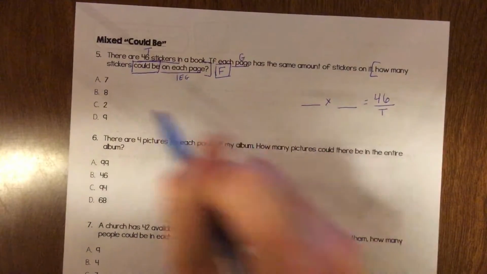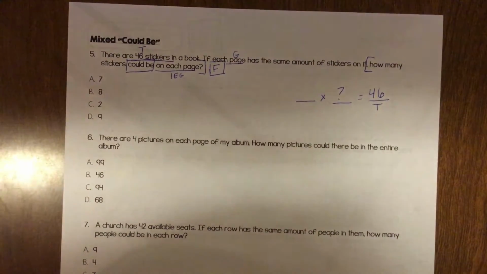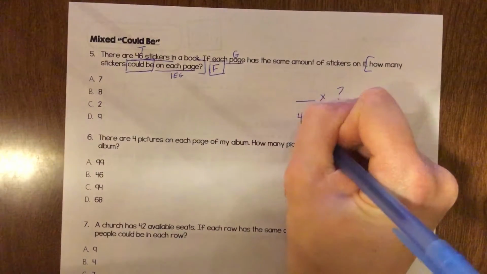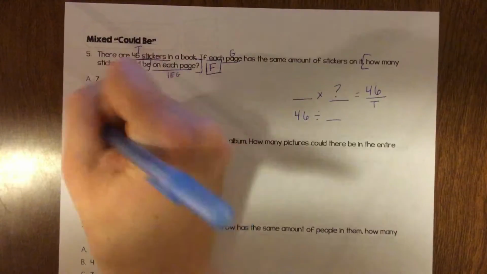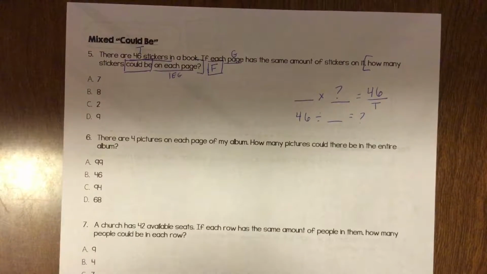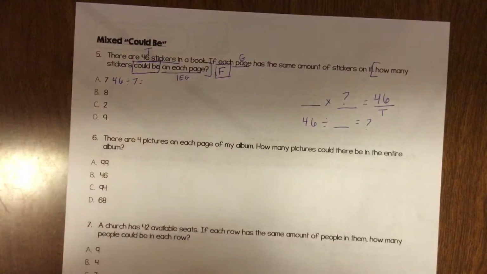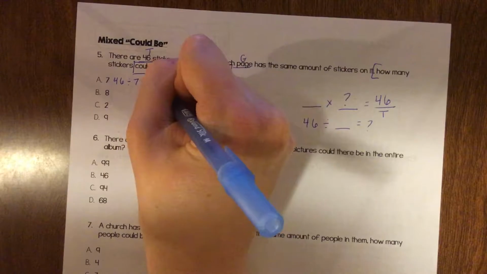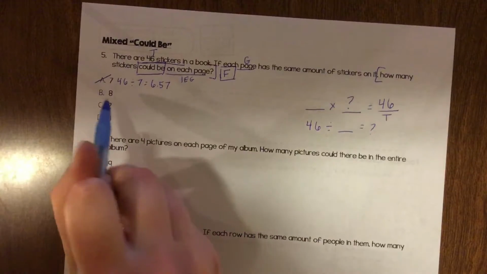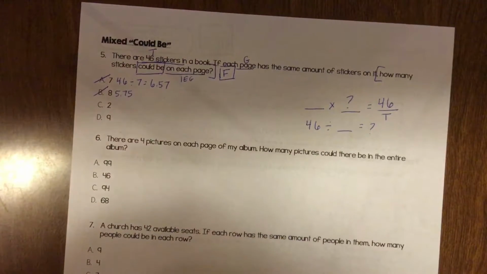Now one of the numbers, the first blank, I can use one of my choices, but I need to figure out which number would go in this blank here. Since it's missing multiplication, I can do the inverse operation of division to solve. So 46 divided by blank, my number that's in my choices, equals something to get my answer. So for A, I would do 46 divided by 7 equals, when you type that in your calculator, you're going to get 6.57. It's not a whole number, so it can't be that. If you check B, you will get 5.75, which is also not a whole number.